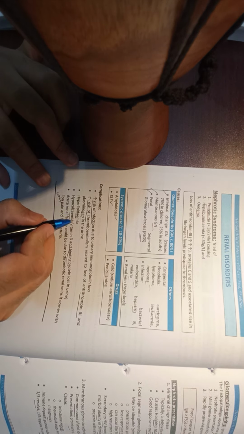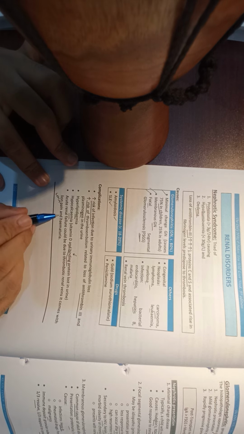What are the complications? Increased risk of infection due to urinary immunoglobulin loss. This is a big thing that you need to consider when talking about protein loss. Immunoglobulins are also proteins, and they also get lost in the urine, and thus there is increased risk of infection. There is increased risk of thromboembolism related to loss of antithrombin III, protein C and S, and plasminogen in the urine. Hyperlipidemia, hypocalcemia, vitamin D and binding protein loss in urine. So this is also important. All the proteins that bind to things go away, and so hypocalcemia.